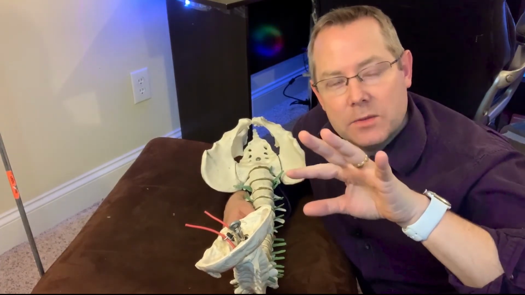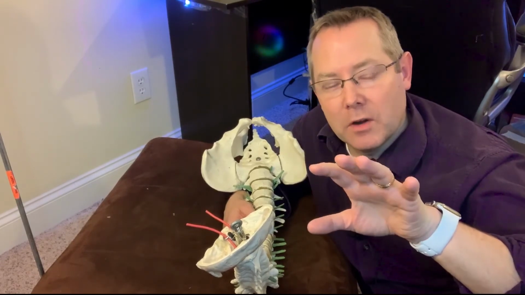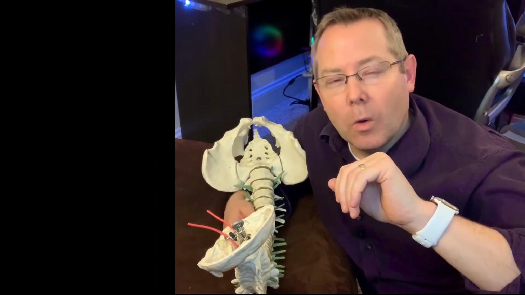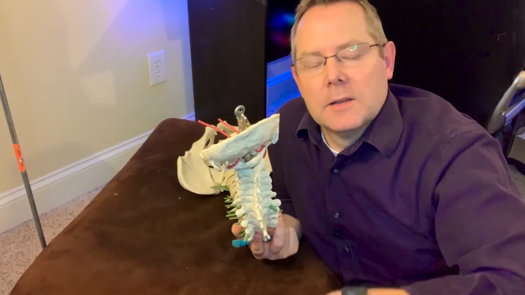And so that's the main concerns for suboccipital headaches, where they're coming from, why you're having them, and some treatments that you can simply do at home. So that's the basics of suboccipital headaches.